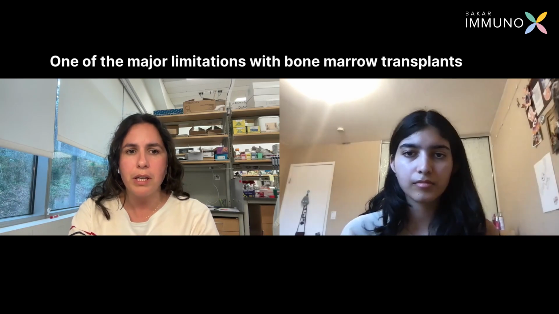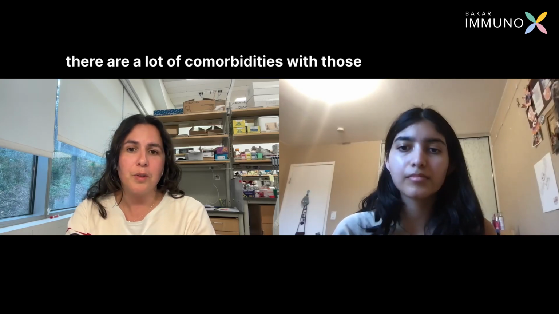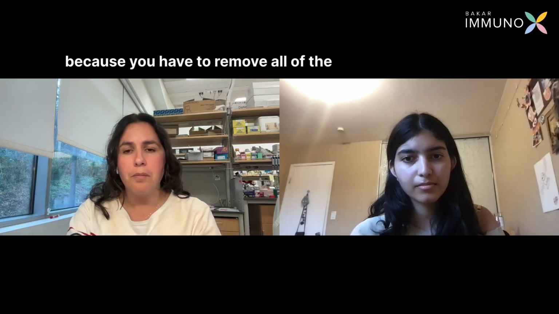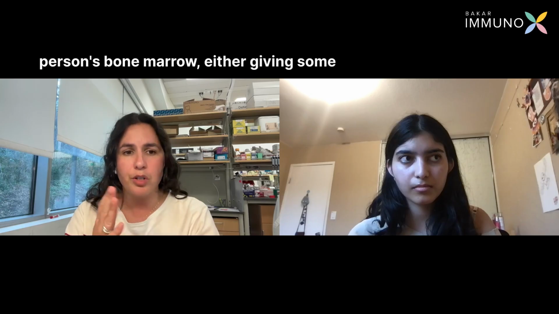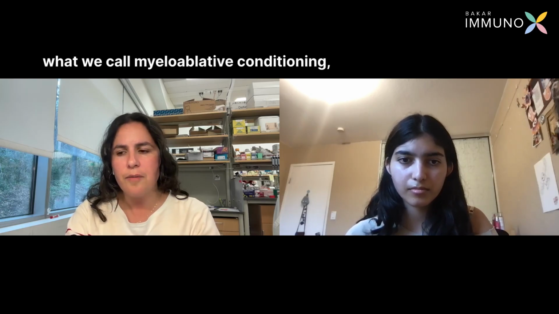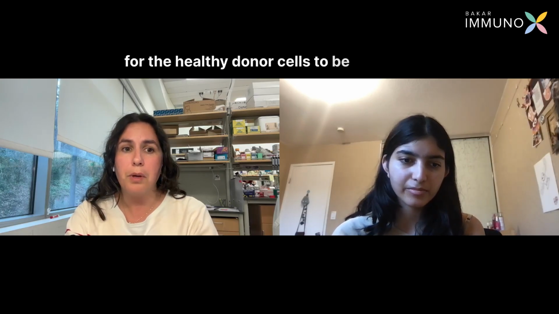One of the major limitations with bone marrow transplants is that there are a lot of comorbidities with those types of therapies because you have to remove all of the blood stem cells in the person's bone marrow, either giving some version of chemotherapy or what we call myeloablative conditioning to essentially make space for the healthy donor cells to be put back in.